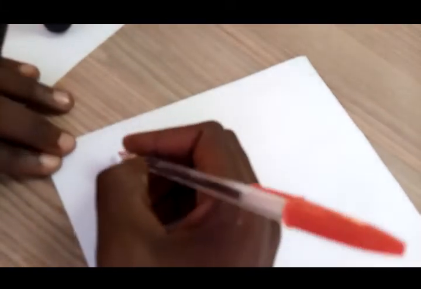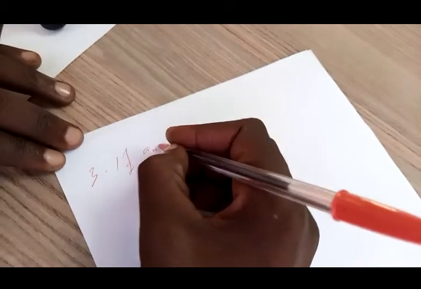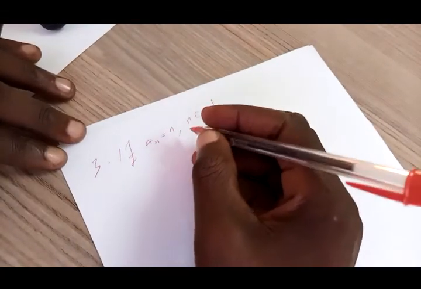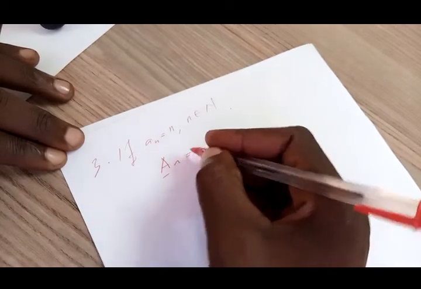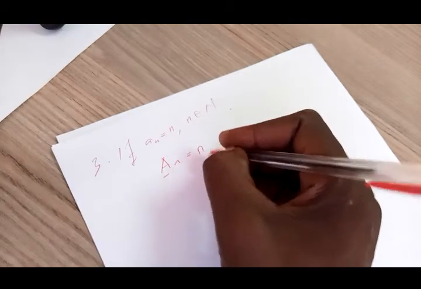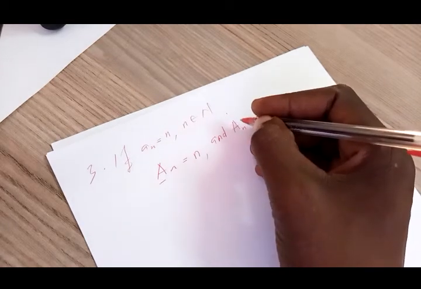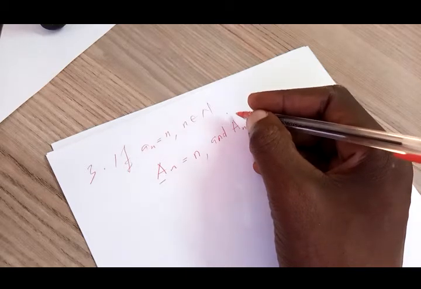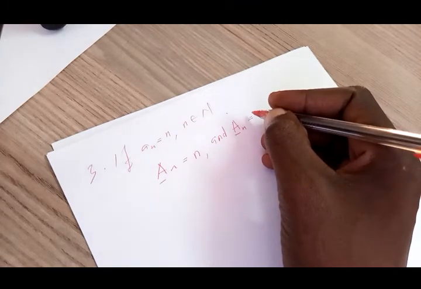So in this other example, we have a sequence a_n, given as n for n in the natural numbers. So now, what is going to be our a_n bar? This is going to be equal to n, and we know that if our a_n bar is going to be considered, then what shall this give us?